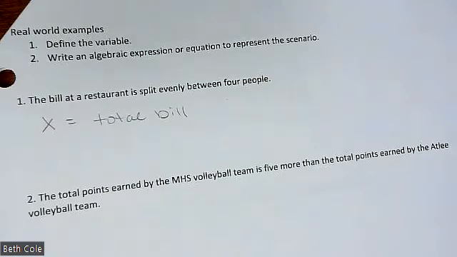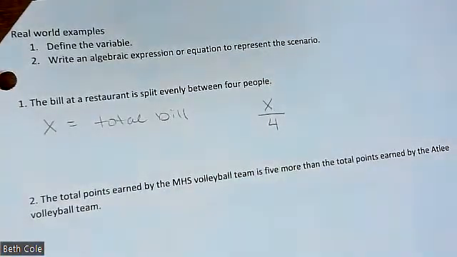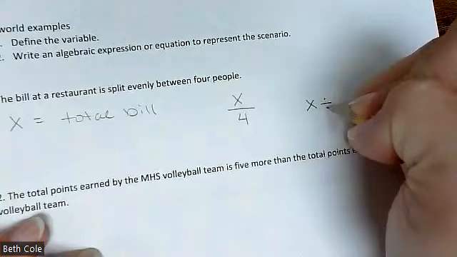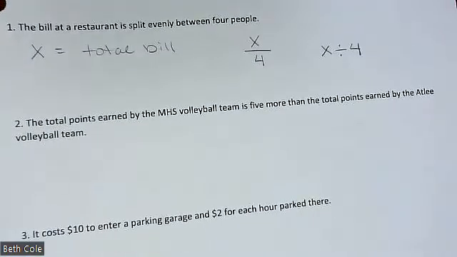Thanks. So you're going to take X and divide it by 4. And that's all you're doing. And if you wanted to instead write it this way, that's fine too. Those mean the same thing. You define the variable and then you write the expression that stands for it, okay? So number 2, let's try it again.